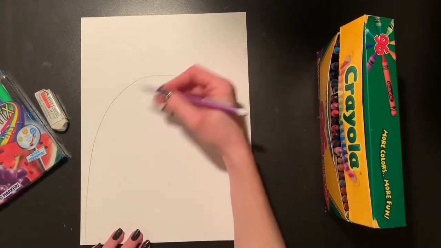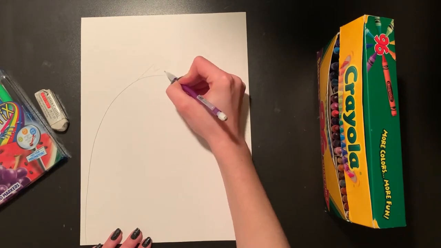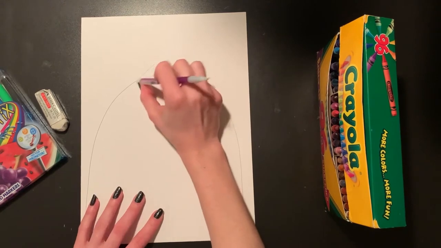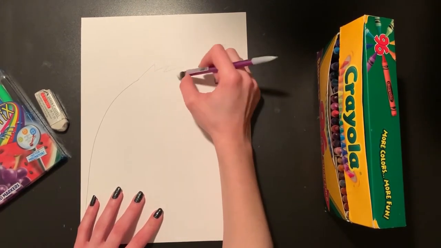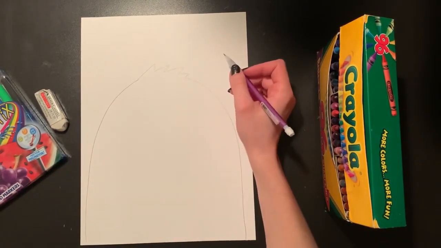Now I want my monster to have a little bit of hair on the top of his head, so I'm going to draw a zigzag line coming out from the top of his head, and then I can erase where that line meets the original line that I drew. And now it looks like he's got a little tuft of hair at the top.